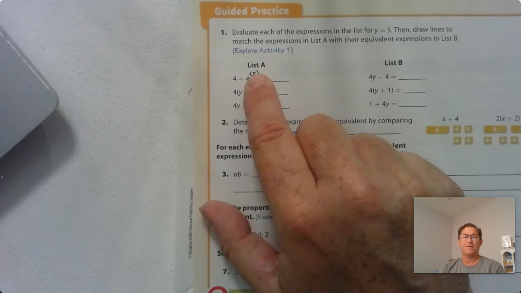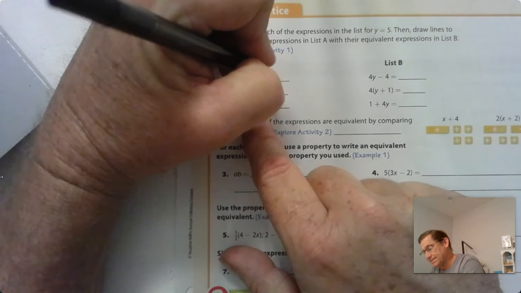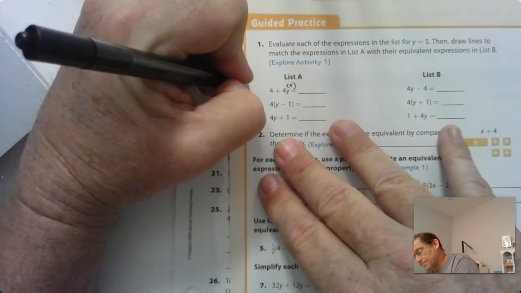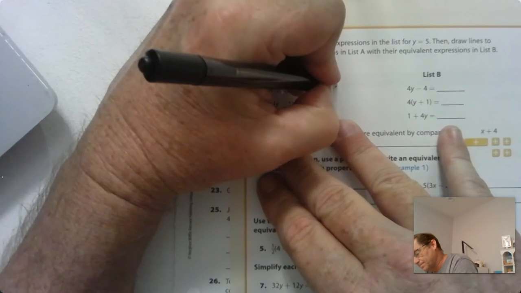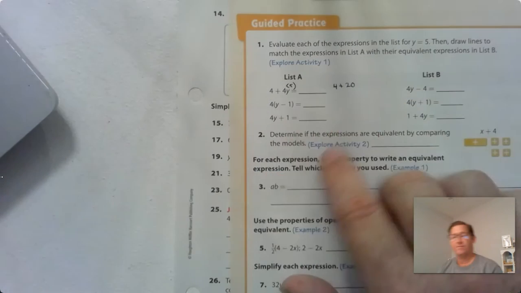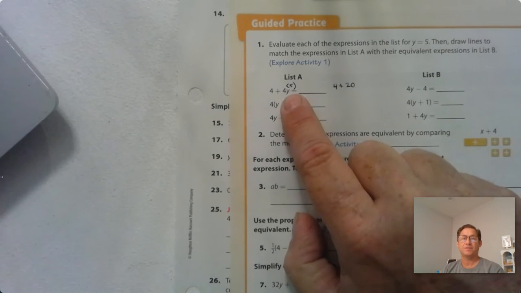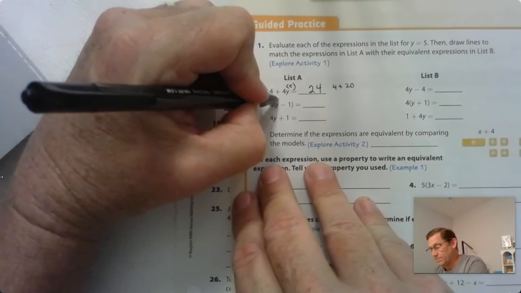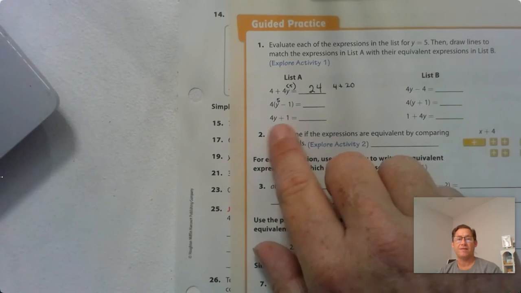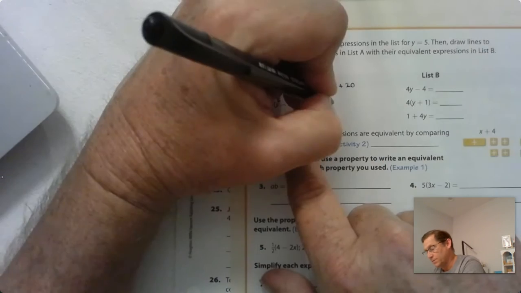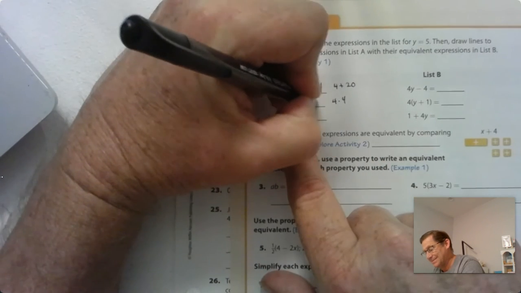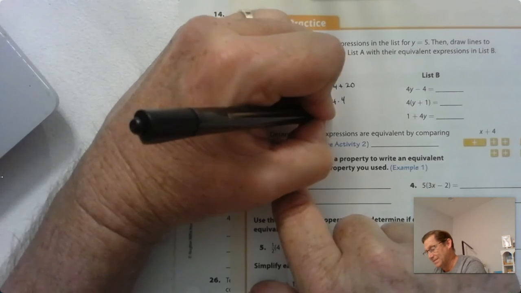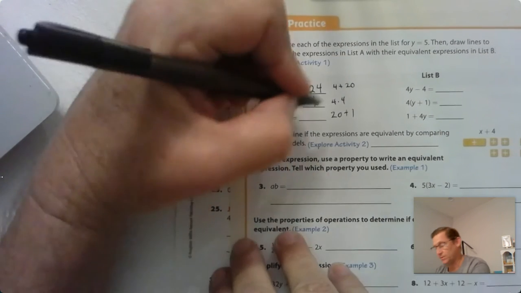So that means 4 times 5, so that's 20 plus 4. 4 times 5 is 20, plus 4, so 24. Substitute 5 for y. 5 minus 1 is 4, so we get 4 times 4, 16. 4 times 5, which is 20, plus the extra 1, 21.